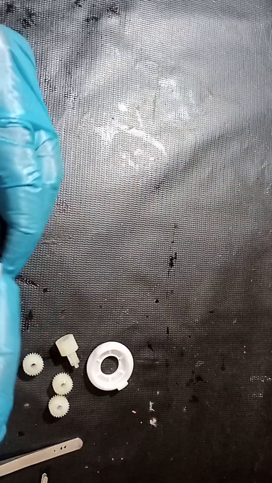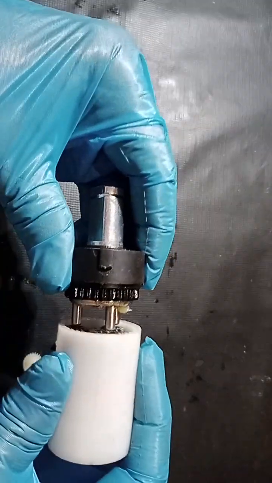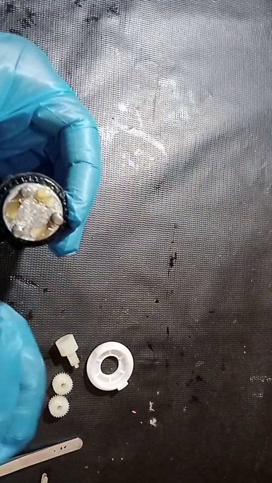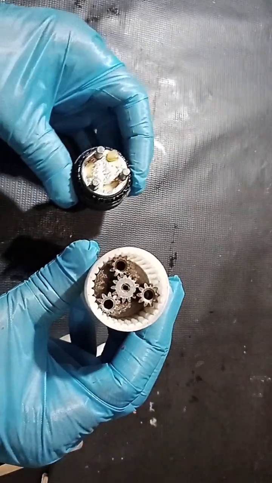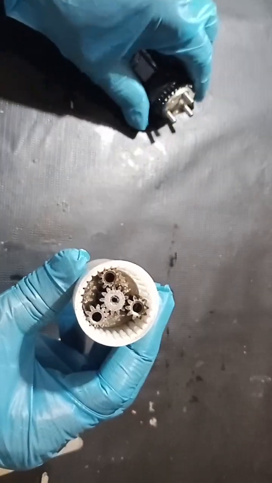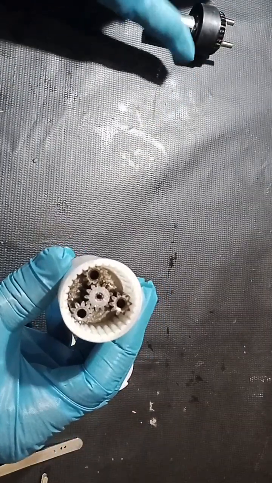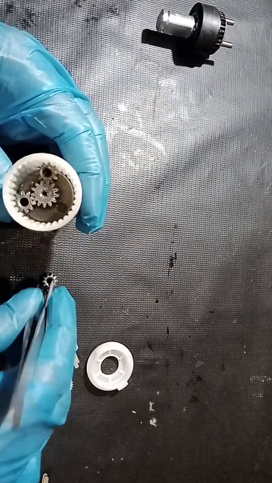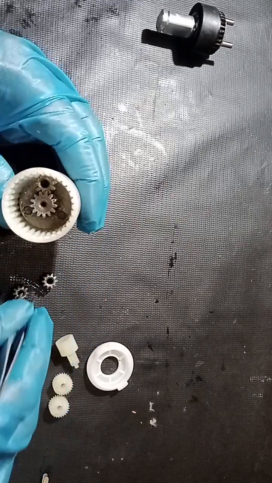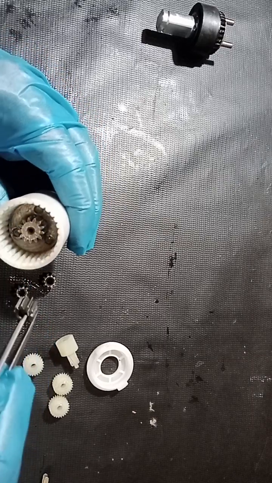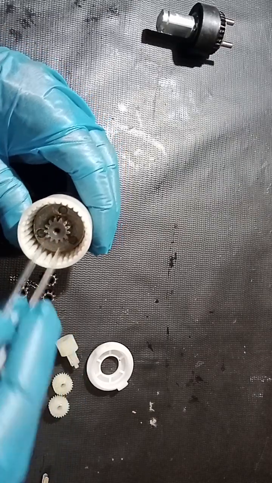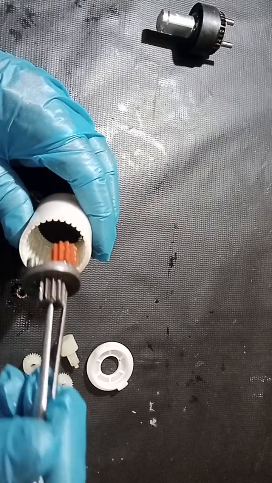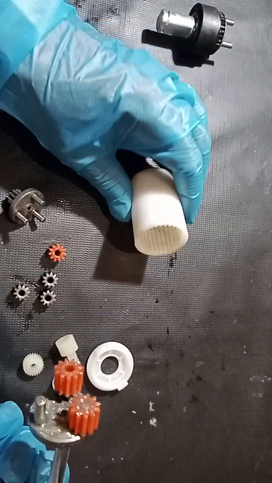So now I am going to open this one. Again you see here is a 3 shaft and 3 internal gears along with the center gear. I am trying to remove this one as well. These are the metal gears which decide the torque of this particular motor. If I remove this one, you can see, parallelly I can remove this one.